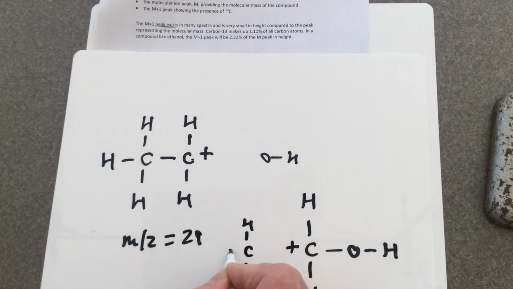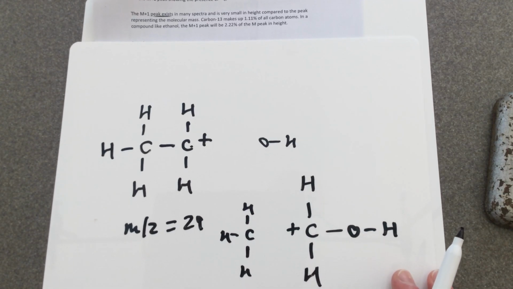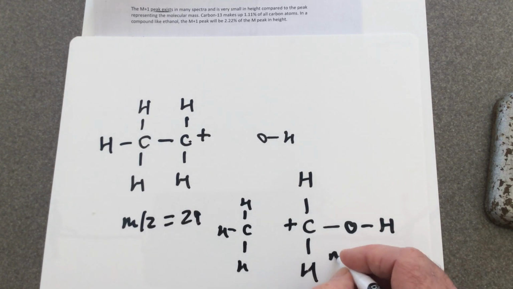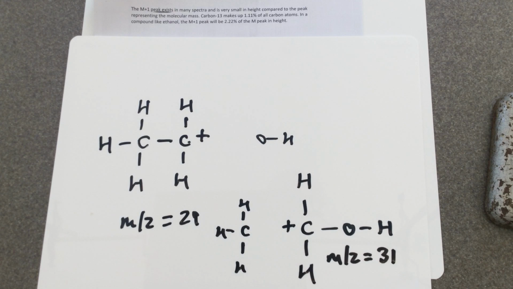So I would have broken the molecule between the 2 carbons. So this is a fragmentation ion which has an MZ of 31. So all I'm doing is looking at my molecule and trying to identify parts of the molecule that correspond to the same masses that appear on the MZ axis.